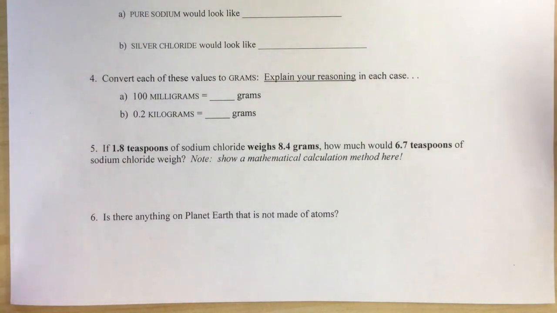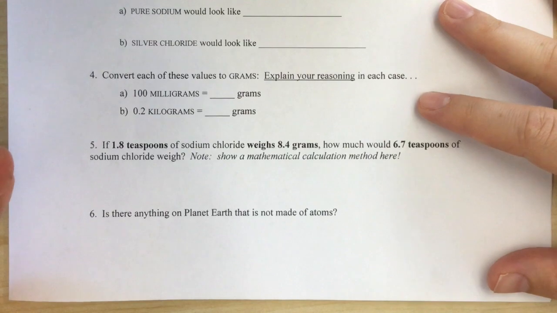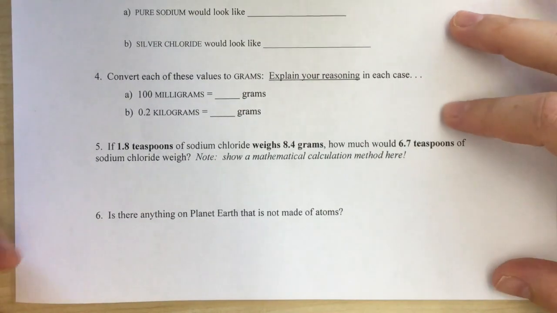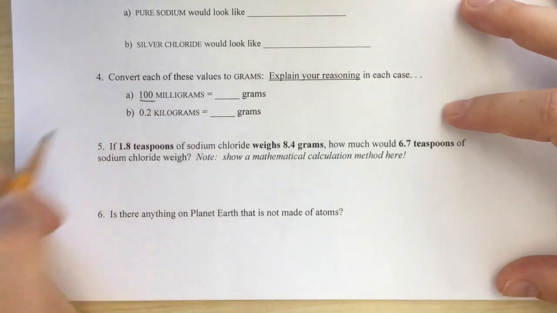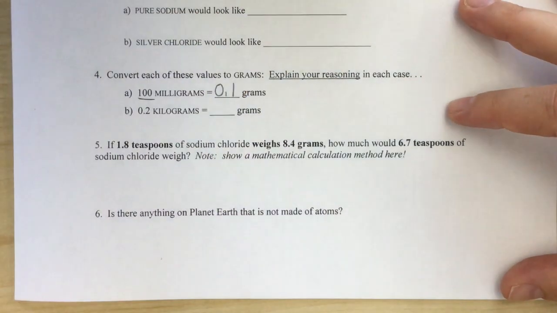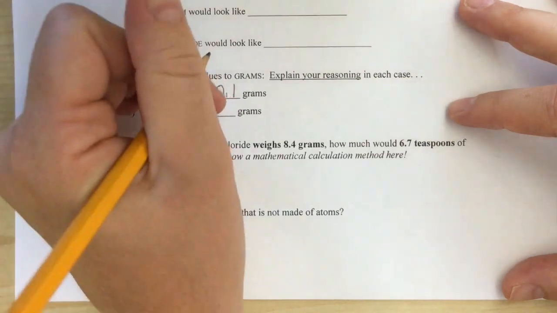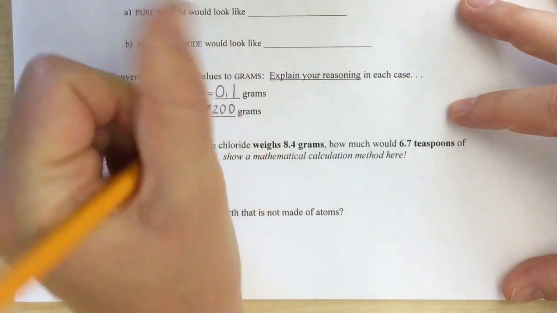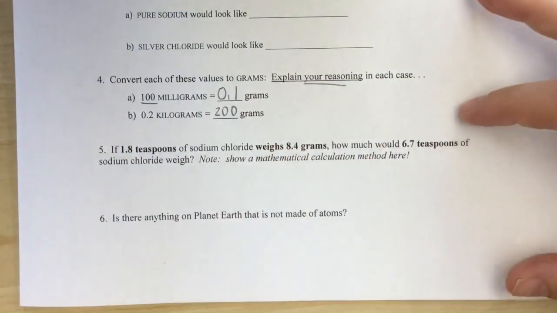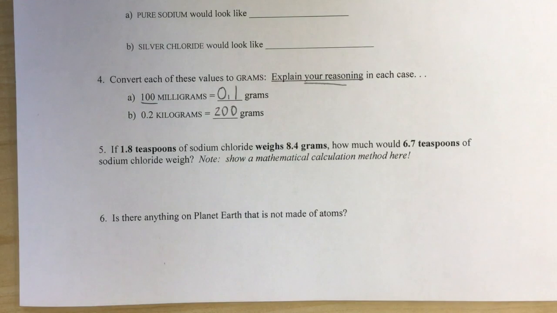So if we now look at number 4, converting each of these values into grams, there are 2 ways you can do this: set up a proportion or move the decimal place. And if you do so with 100 milligrams, that is equal to 0.1 grams. And for our kilograms, 0.2 kilograms is equal to 200 grams. And you should be able to explain your reasoning based off a proportion or based off of how much one is worth.